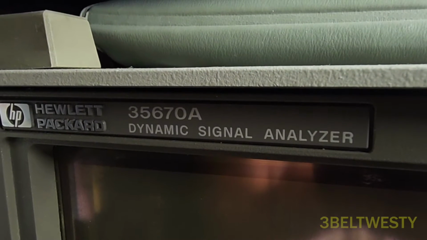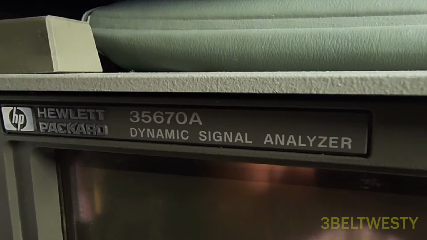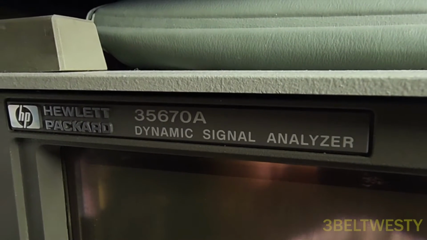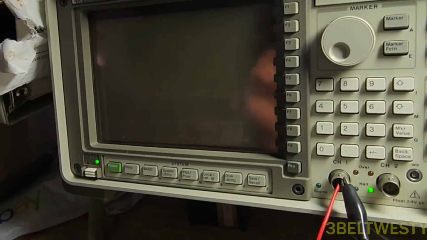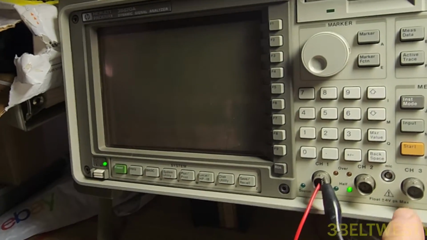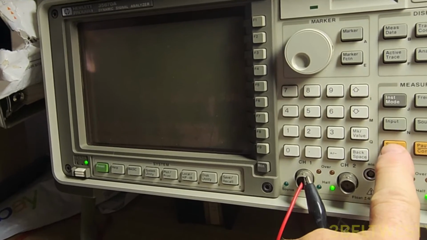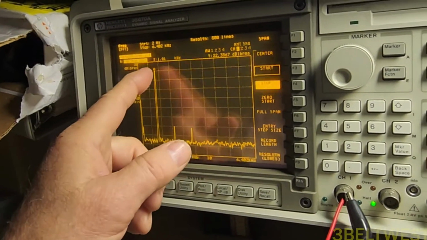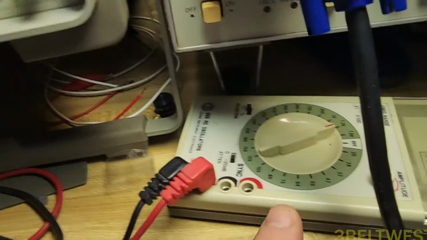This analyzer I've got, this 35670A, it's an older unit. I've got to keep it on because it tends to lose its configuration. So if I go back here, I've got it to where it automatically turns off after a minute. But if I go here, I've got a sine wave here from this.